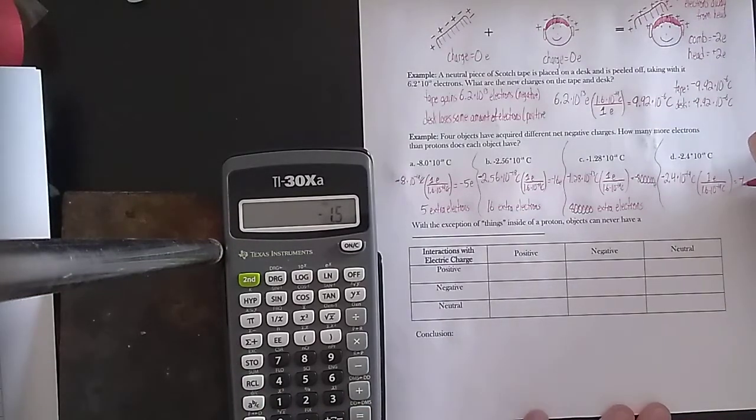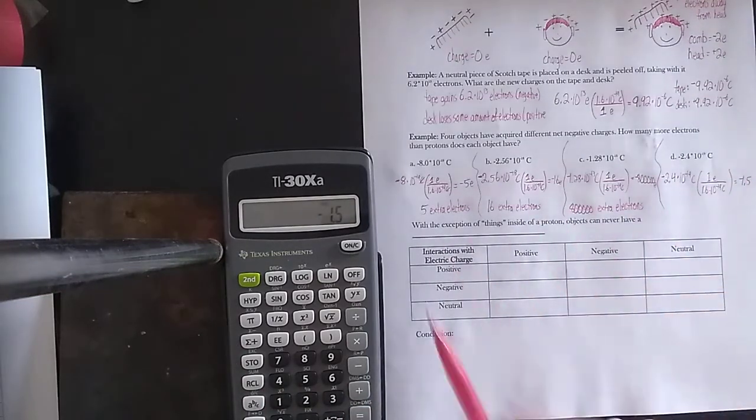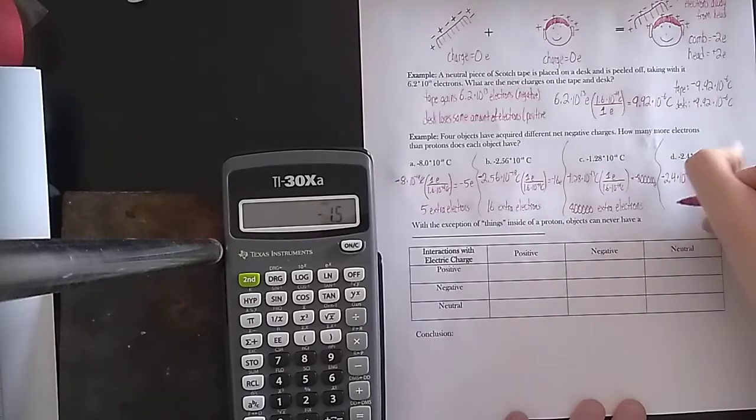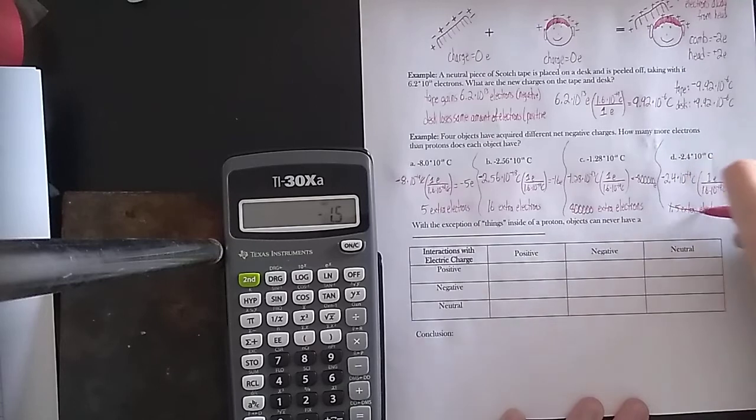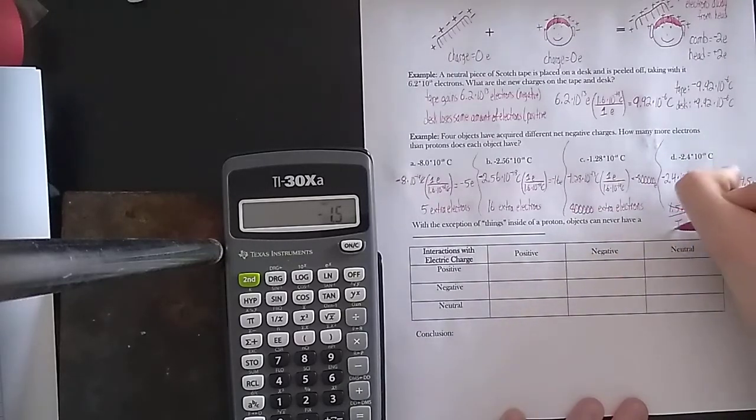You'll notice I get -1.5 e. This is different from all the other answers. What this would mean is that there's 1.5 extra electrons causing this net charge. But you're going to immediately cross that out because this is physically impossible.